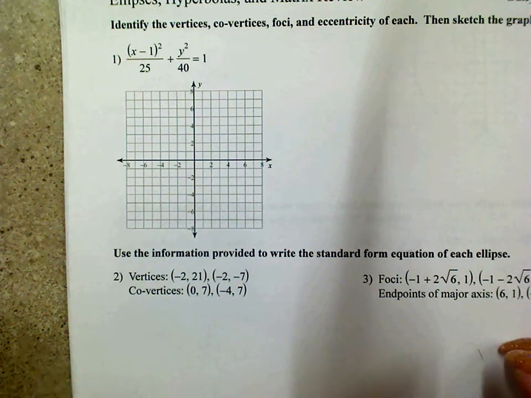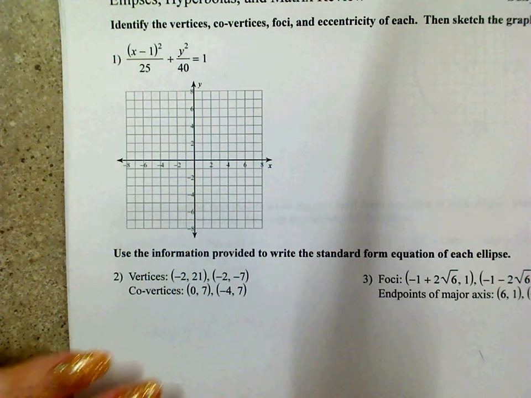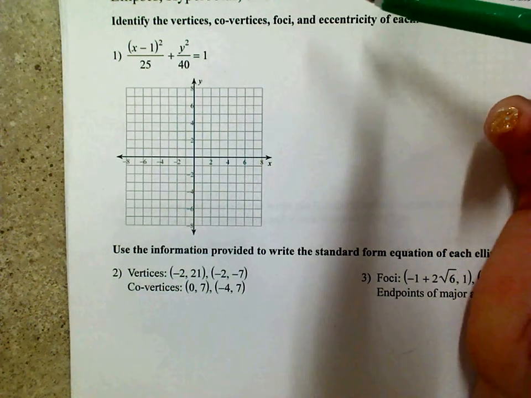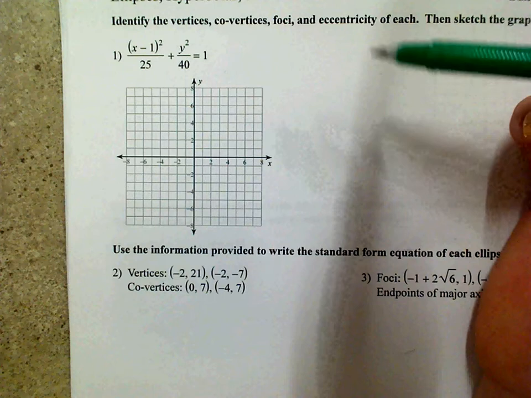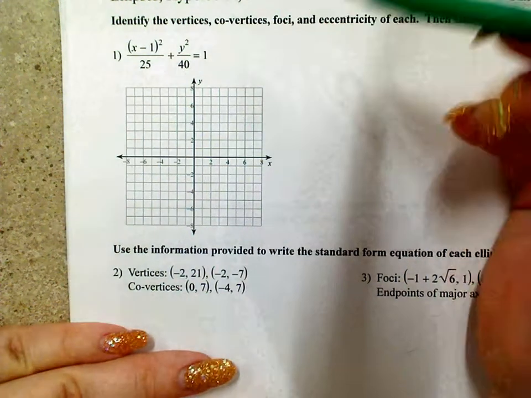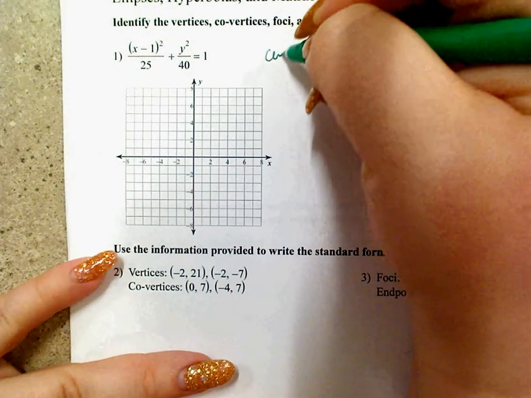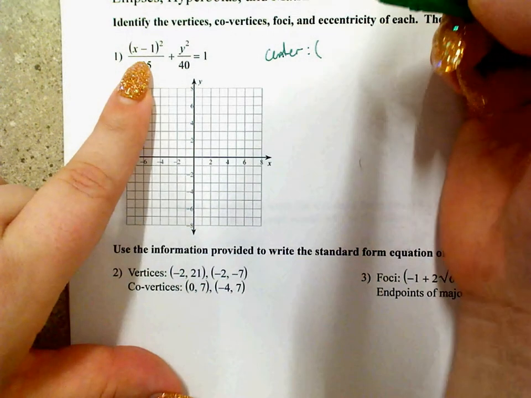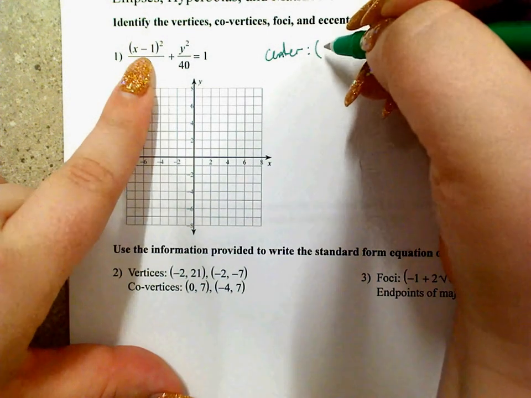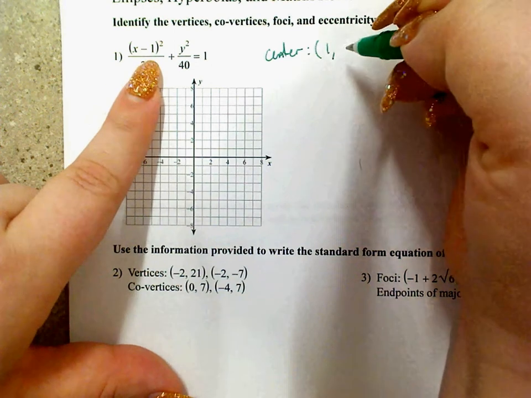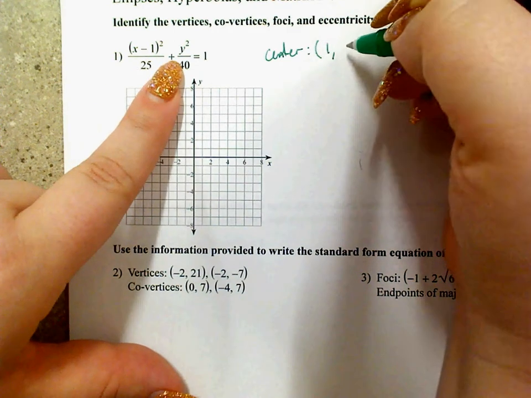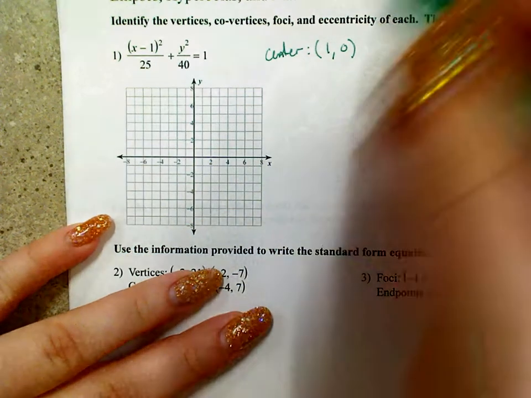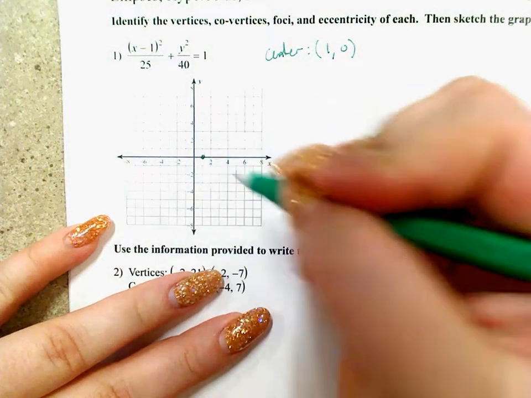All right, number one is an ellipse problem, and we're supposed to identify the vertices, covertices, foci, and eccentricity, and sketch the graph. So first thing I'm going to do is identify the center, actually. So the center is the opposite of the interior, so we've got x minus 1, so that's a positive 1 for the x, and then there's nothing here, so you think that it's y minus 0, so that would be 0 for the y. So the center is at the coordinate point 1, 0.